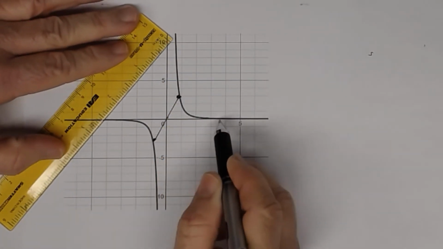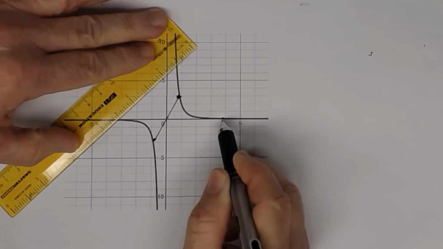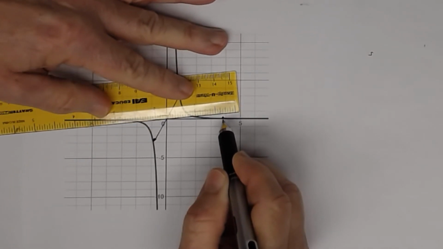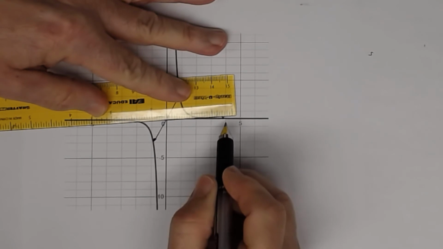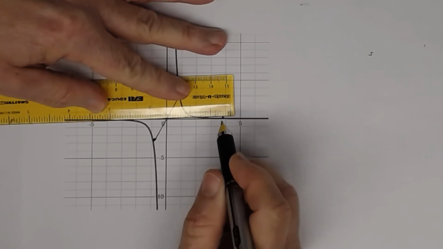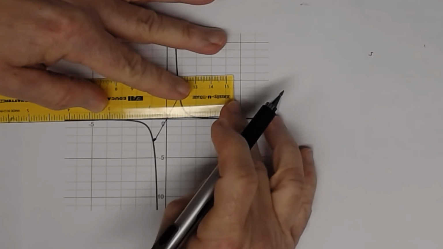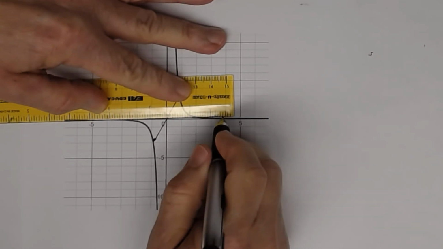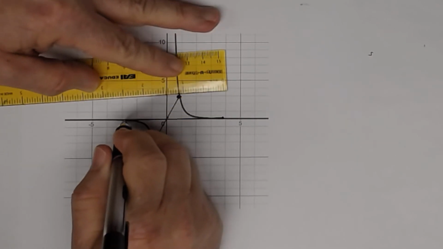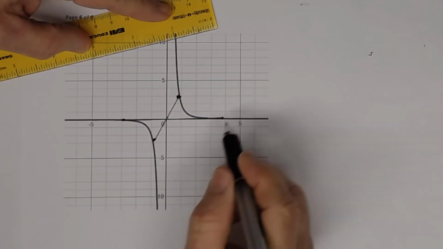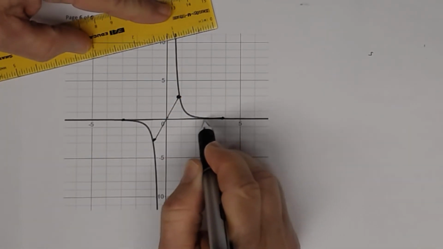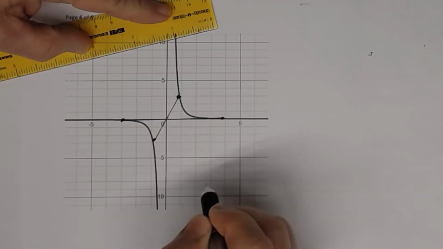If you take, let's say, this point here, reflected about the origin, you've got to be careful with this one because it's so close to the x-axis. It's not going to do very well, but reflected by the origin, you'll get this point here. So this point reflected about the origin gives you that point.